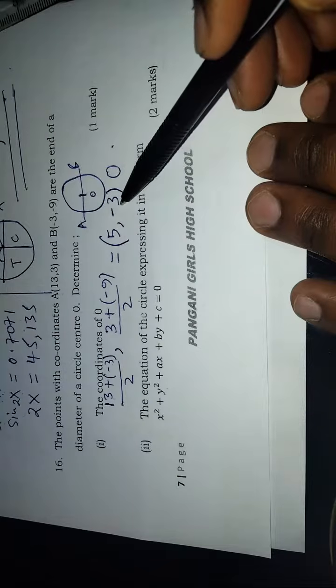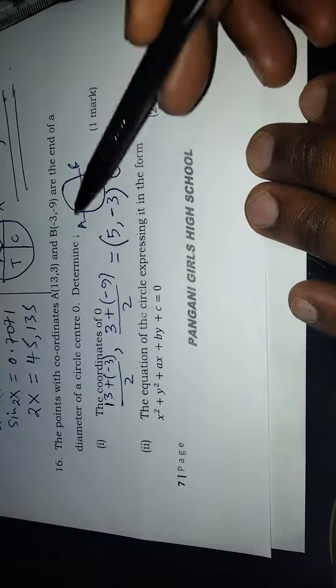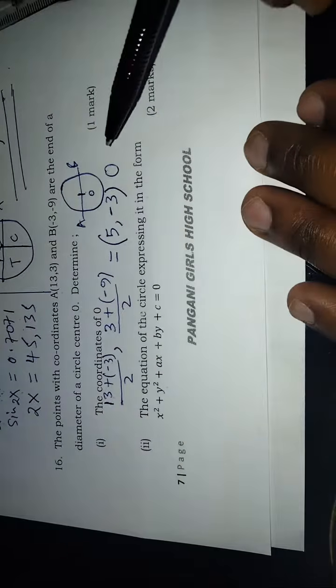That is the length between the center and either B or A. We could also get the length from A to B and divide it by 2.